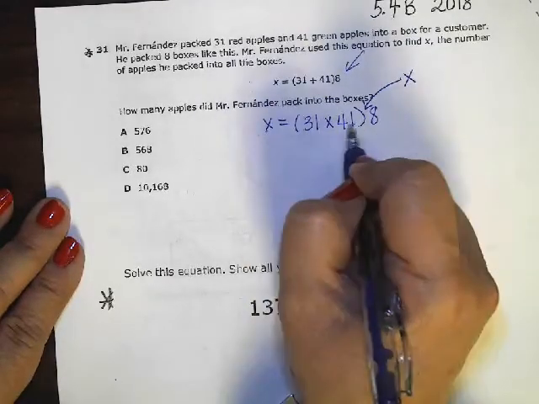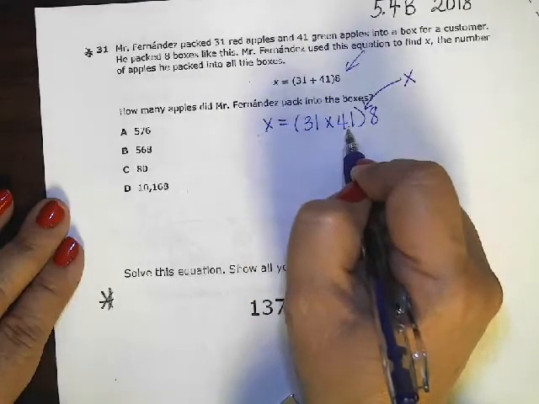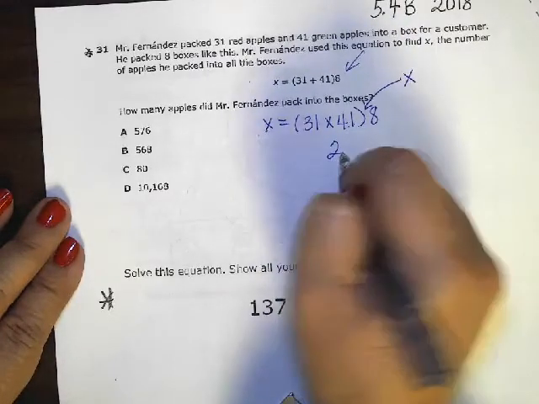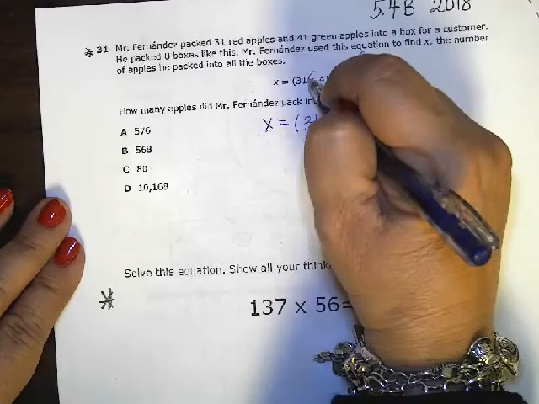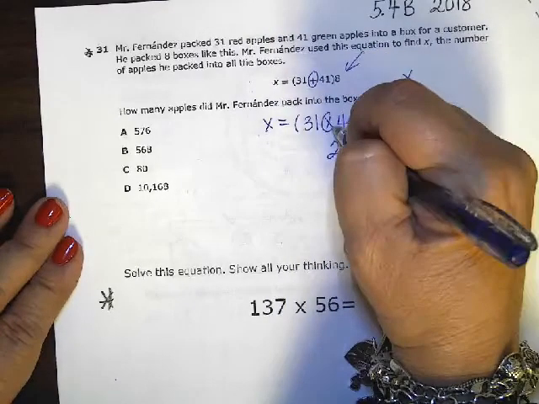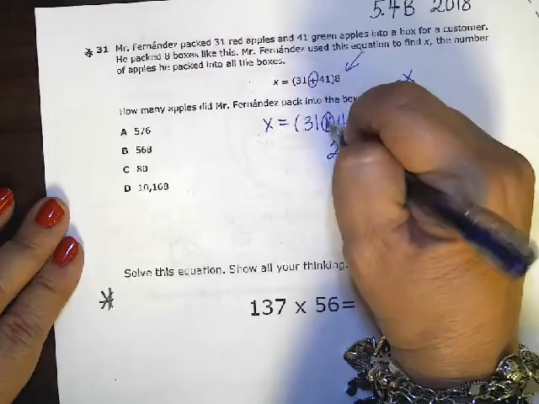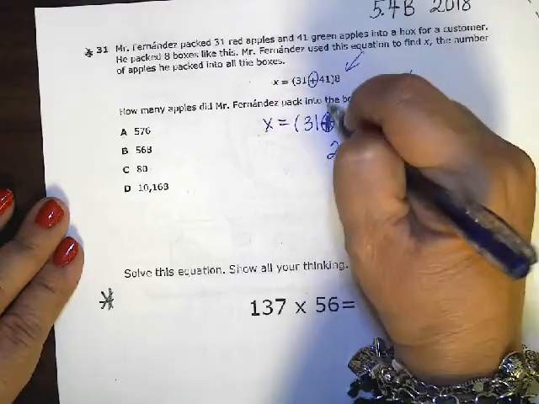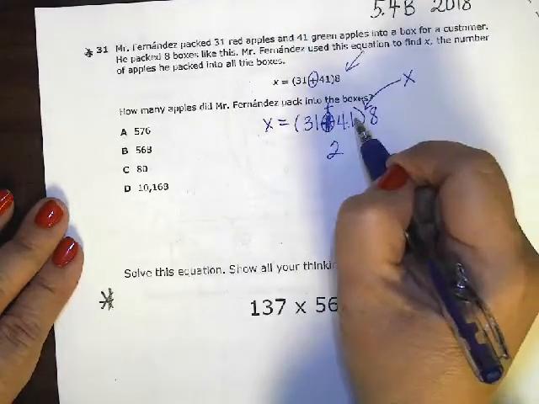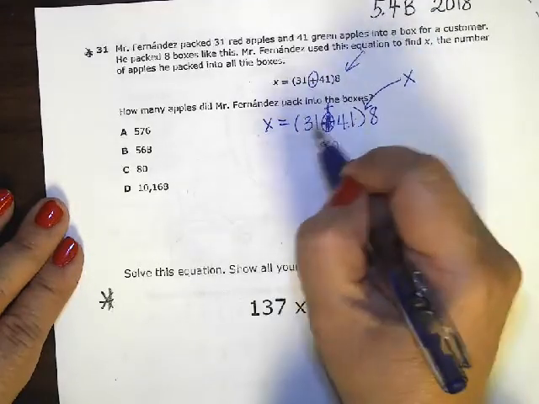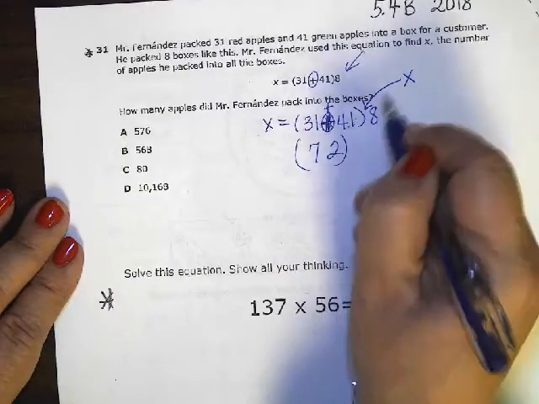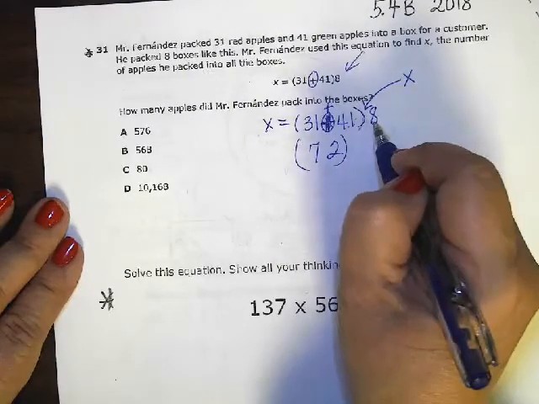So what is 31 plus 41? So 1 plus 1 equals 2. Oh, did y'all catch my mistake? This was add. I put multiply because I was thinking here. So this is addition. And I knew to add, but I put the wrong one. So this is addition. 1 plus 1 equals 2. 4 plus 3 equals 7. So I have 72. We said that a parentheses and a number means to multiply.